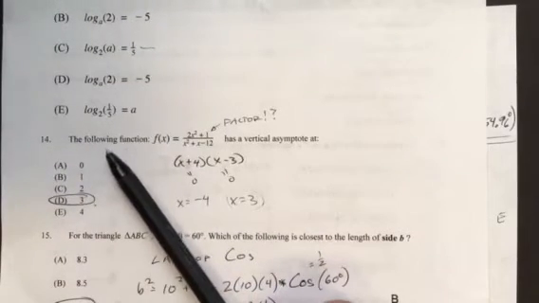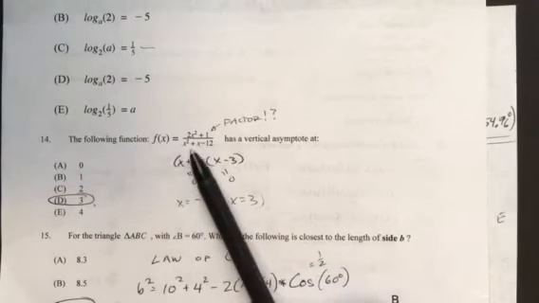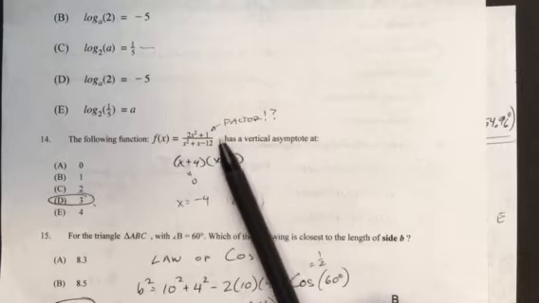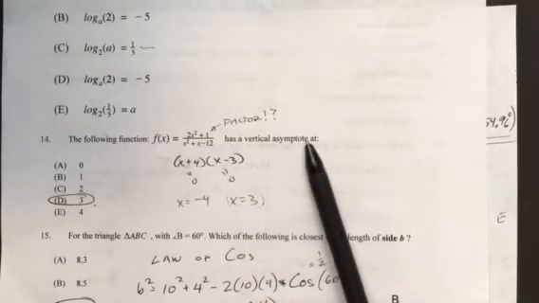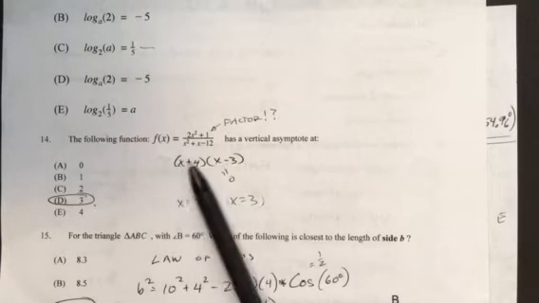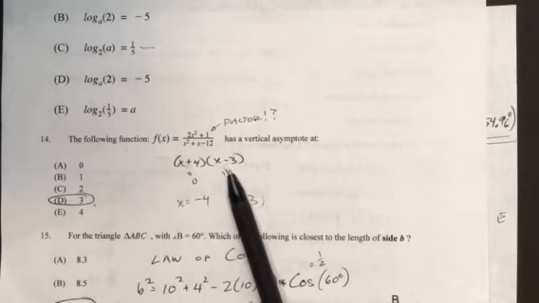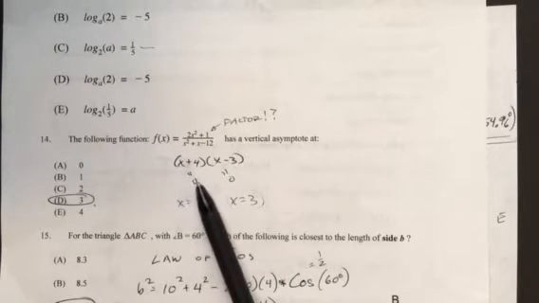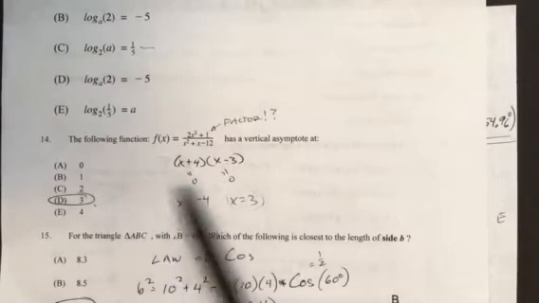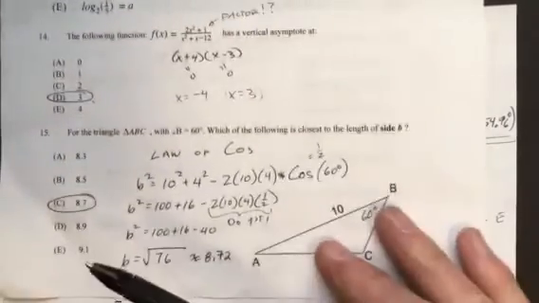The following function, this is a rational function, we don't give it away. It is going to have a vertical asymptote where it factors and where those factors give you 0. So break that open, reverse FOIL it. When you factored it, say when is it equal to 0? It's -4. That's not on there, but 3 is, so it's D.